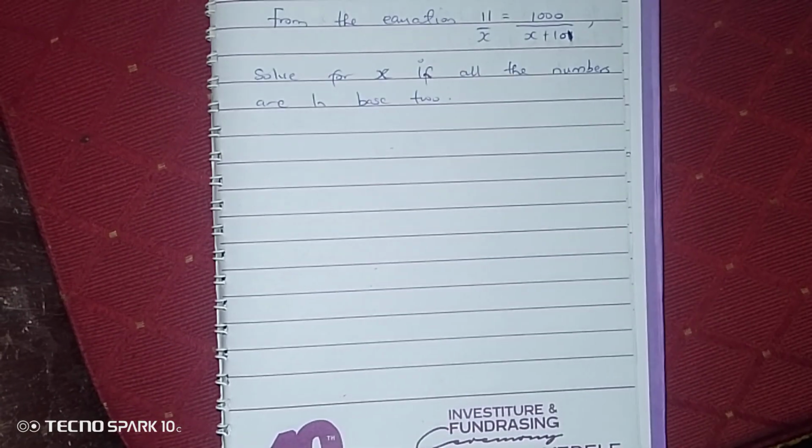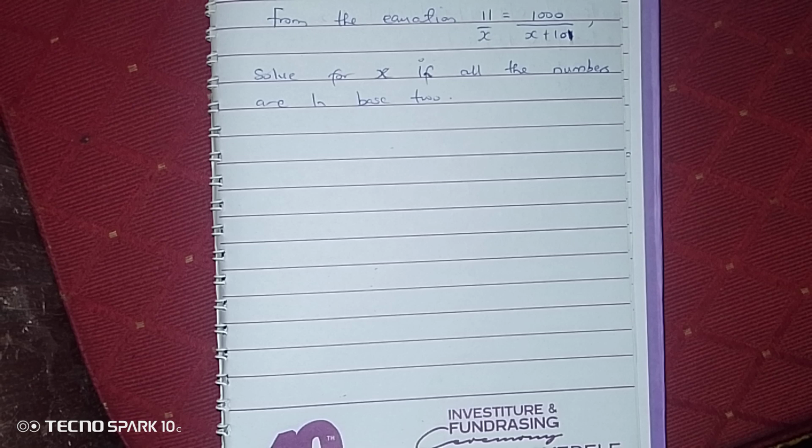The next question is on binary. That's number base. It's a number base.